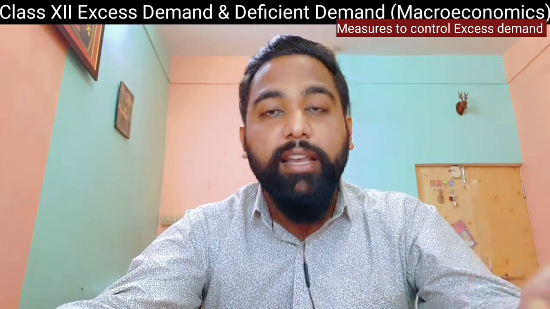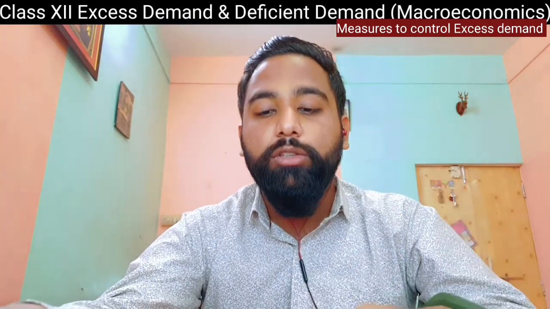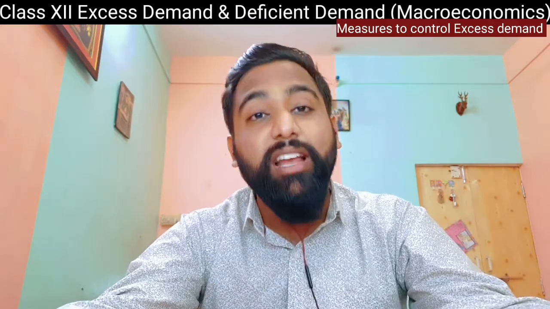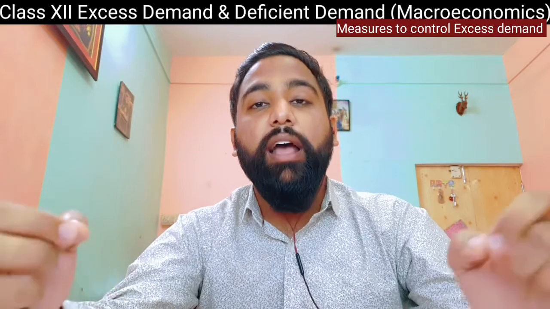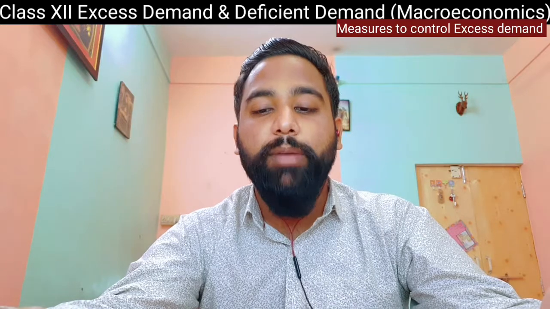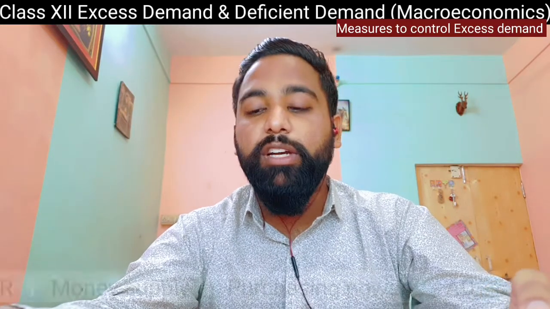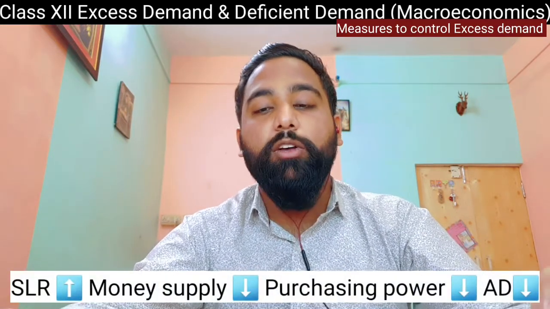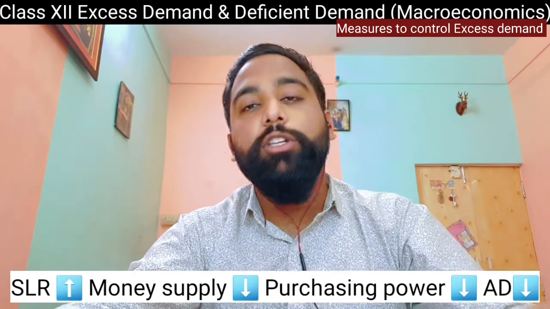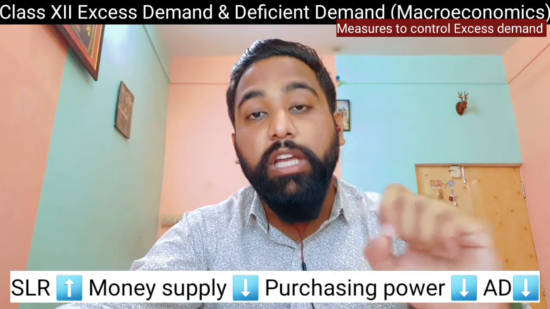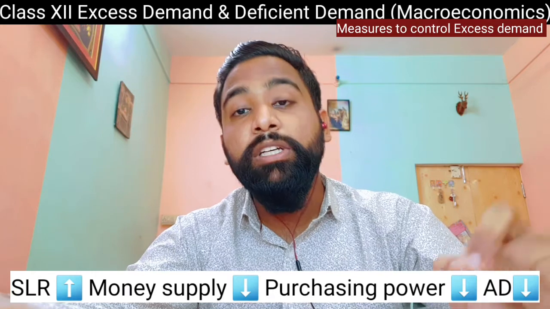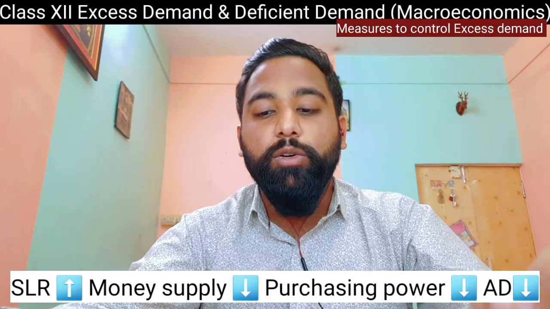If SLR is also increasing, commercial banks have to keep a higher amount with themselves as reserve, and the amount available for public loans with commercial banks will decrease, right? This will decrease the money supply in the economy, and consequently the purchasing power of the people in the economy will also decrease. Now with the decrease in purchasing power, aggregate demand will also decrease. Fine.